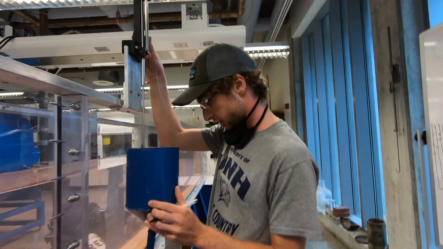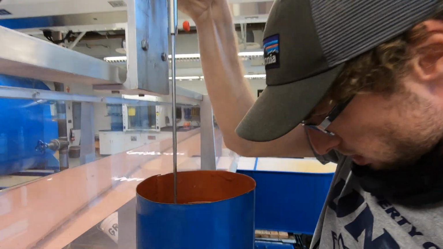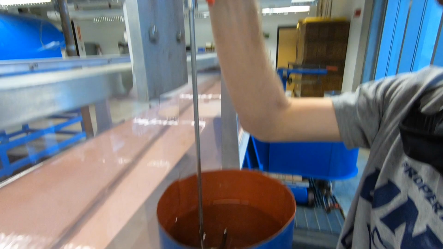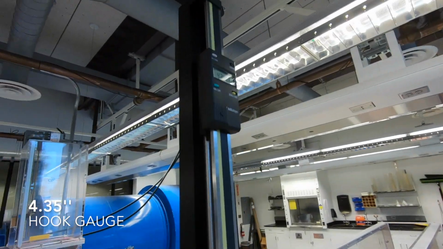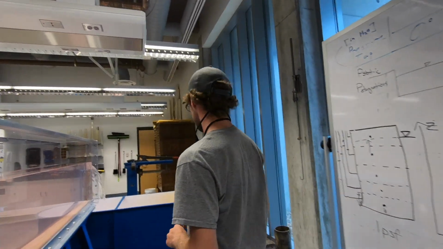Hook gauge is currently reading 4.35 inches.